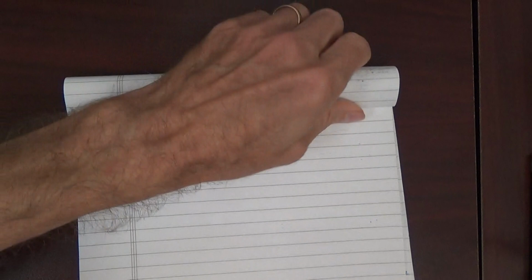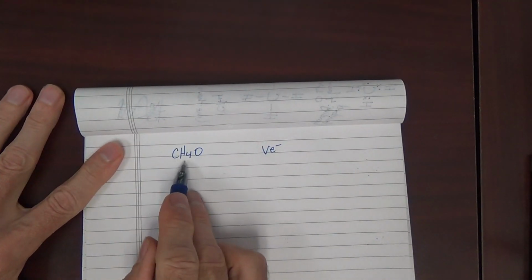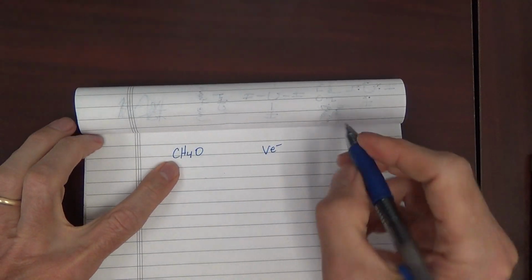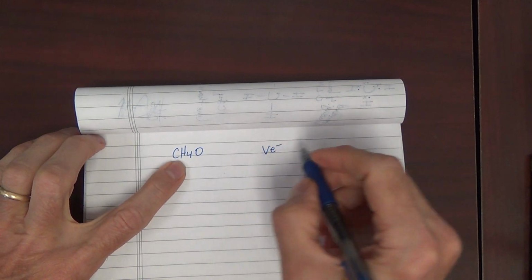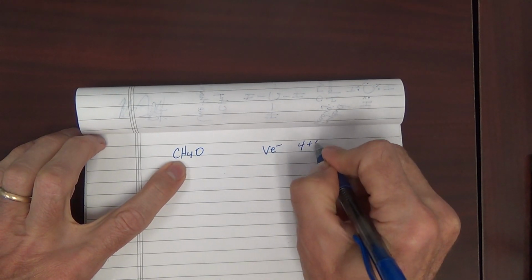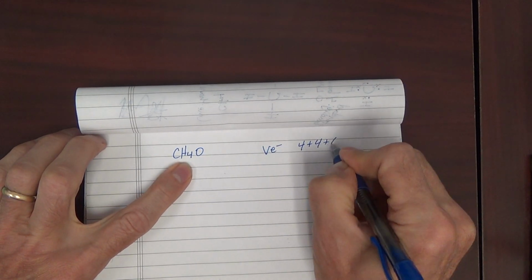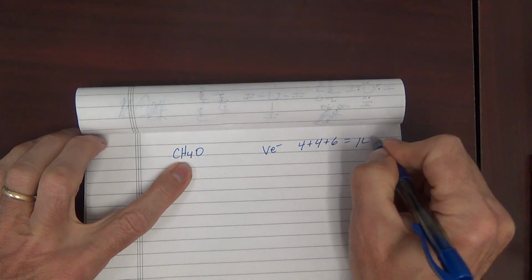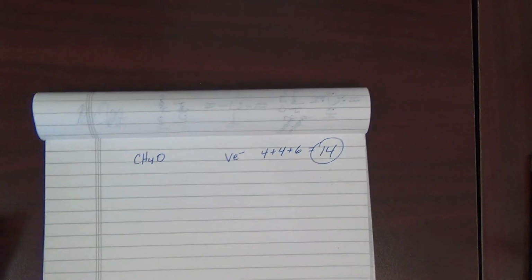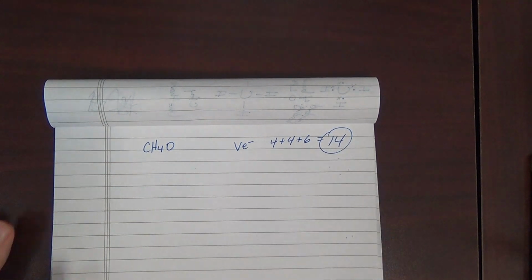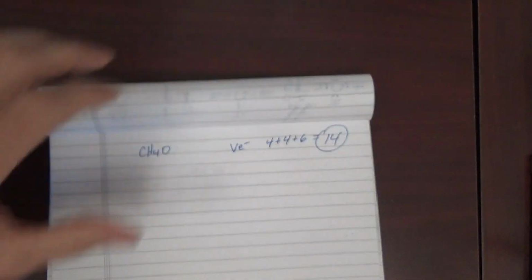So if you want to show all valence electrons, wouldn't it be a good idea to know how many we're dealing with? Well, carbon has 4. Each H has 1, so that's 4 plus 4. And the oxygen has 6. That equals 14. So when we get through, we need to have that many valence electrons shown in our Lewis structure.